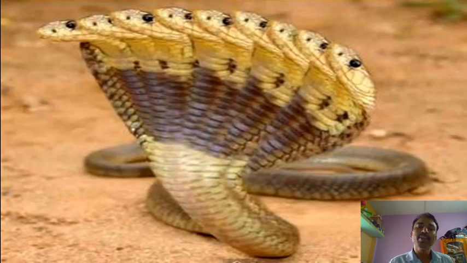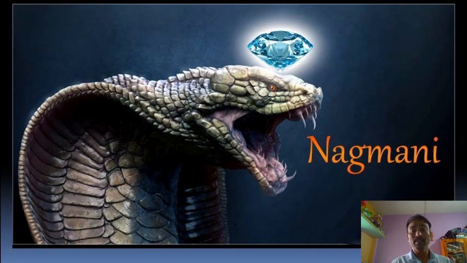Most people consider that snakes have more than two, even four, heads. Recently a two-headed snake was reported. That may happen, but not a four or five headed snake. Nagmani: in cinema we saw that tantrics search for the cobra for the nagmani, and that if you have the nagmani, you will be the richest person. This never happened.